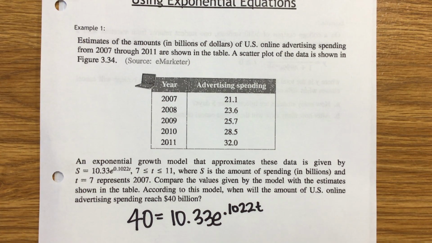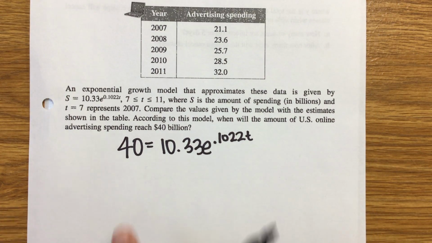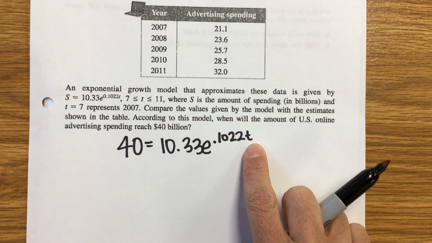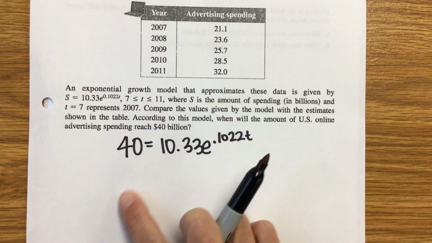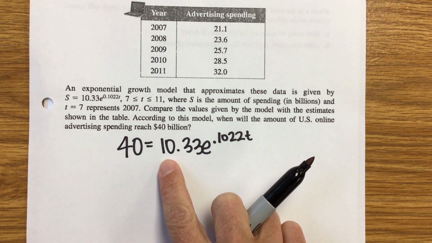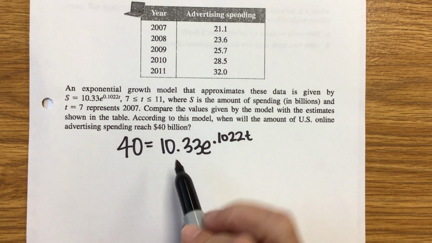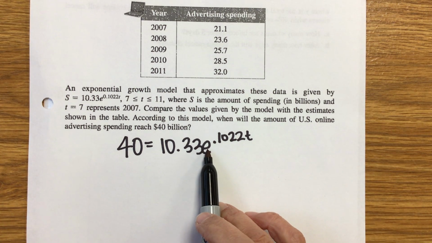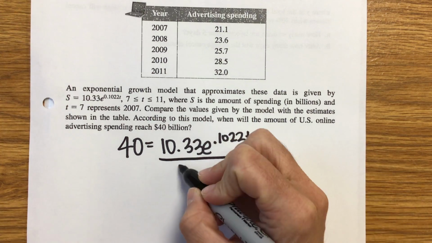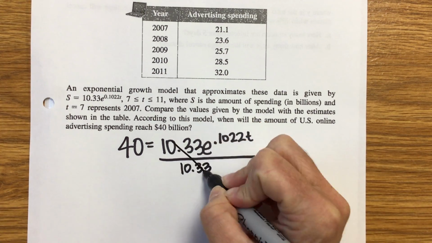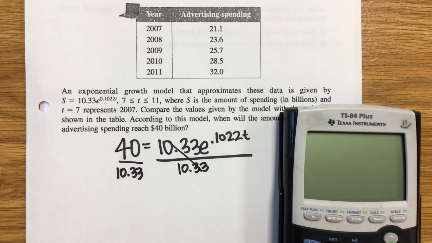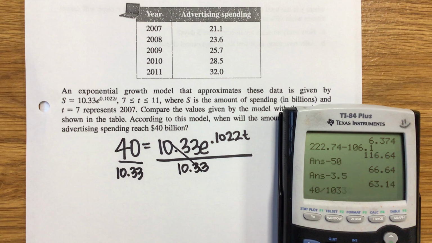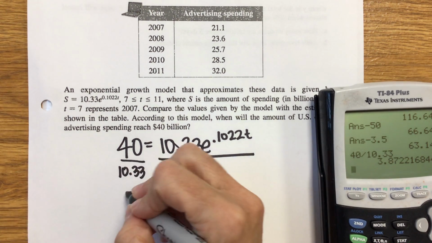So we've made ourselves an equation, and the reason that this is an exponential equation is I need to solve for t, and t is in the exponent. So I'm going to just kind of peel away the layers here. The first thing I want to do is get rid of this 10.33, and it's 10.33 times e. So I'm going to divide to get rid of that 10.33. And I end up with 3.87.